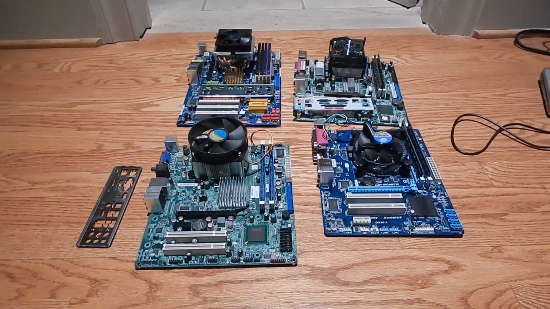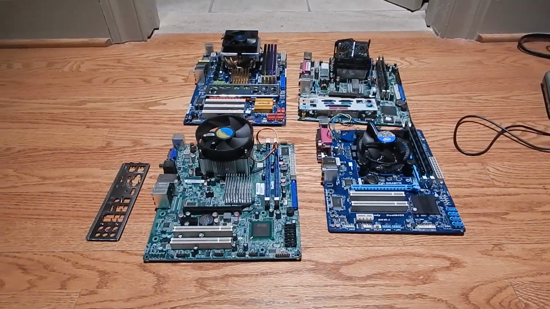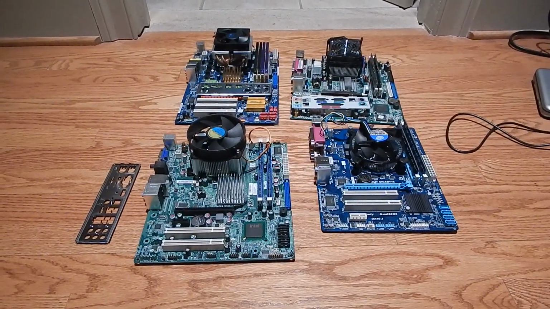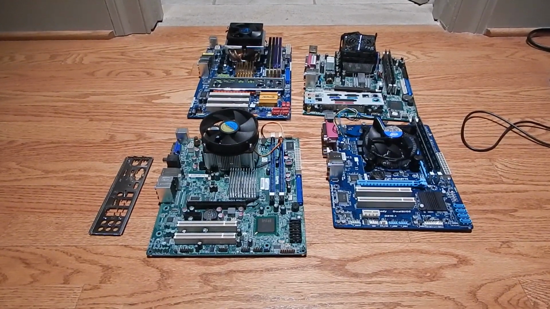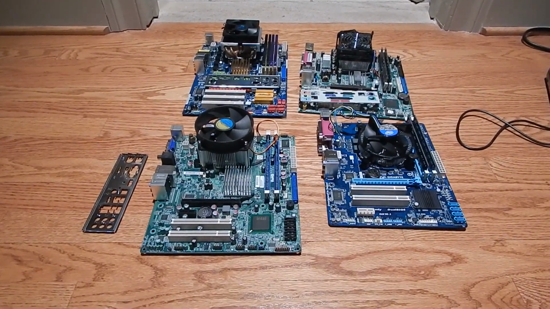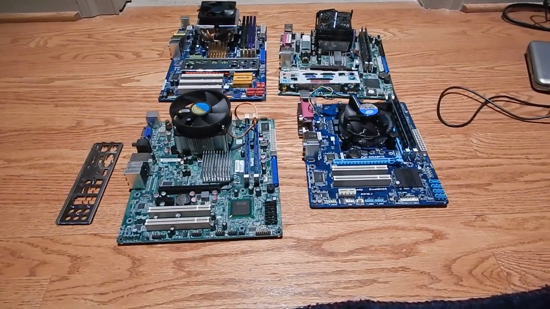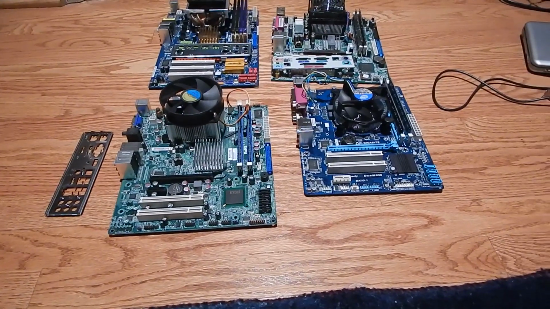So, where do we get started? The first thing you want to think about is your budget. How much money are you willing to put into server hardware? Because it can get very expensive very quickly, especially when it comes to storage and the hardware itself, depending on what tier of hardware you get.